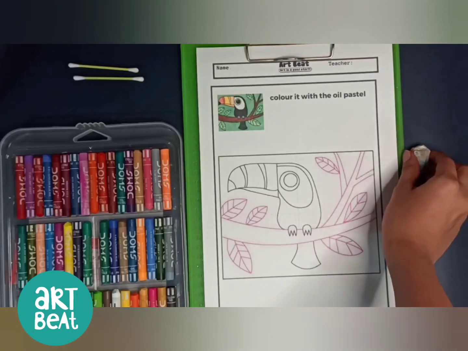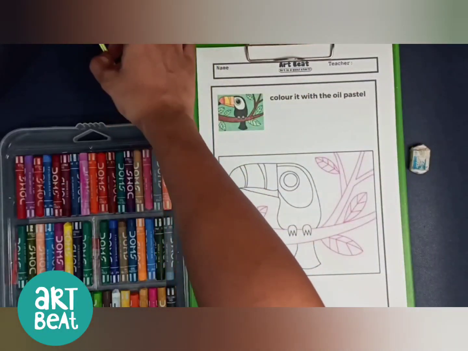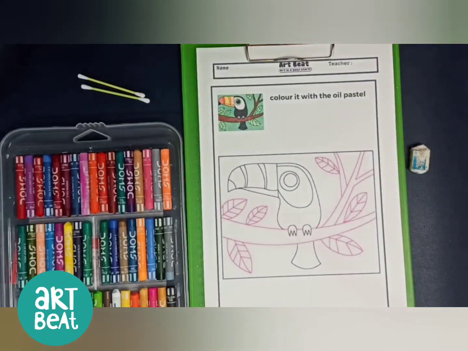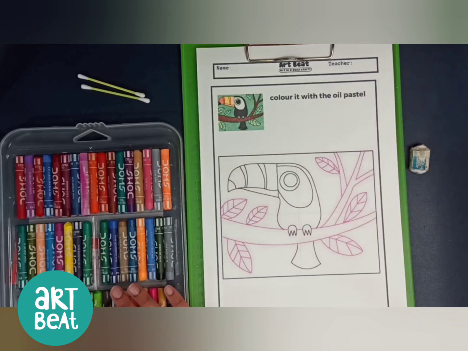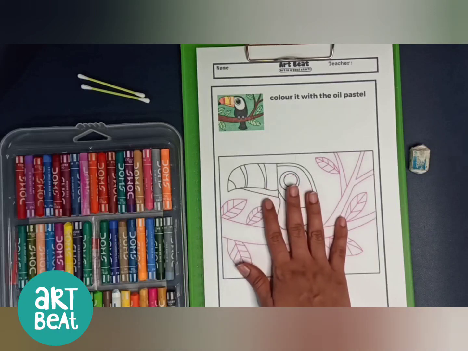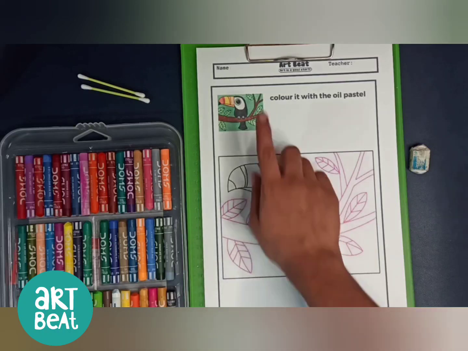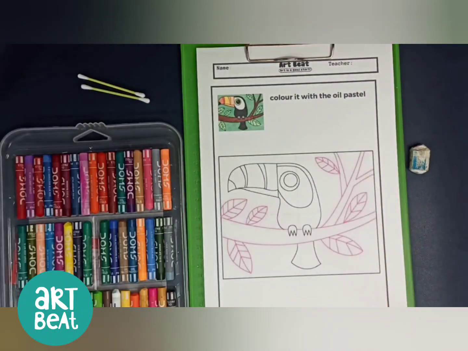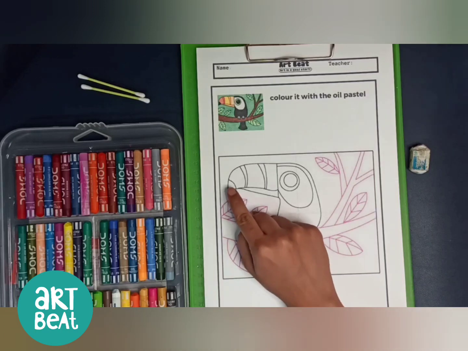Hello kids, in this worksheet we're going to color a toucan. The image is already given, and we need our eraser and cotton bud and our oil pastels. Just that, because the image is already printed on the worksheet, there is no need of pencils or the outlining pen or the sketch pen. Before we start, please write your name and your teacher's name, which is very important. Now we will start coloring the toucan using our oil pastels.